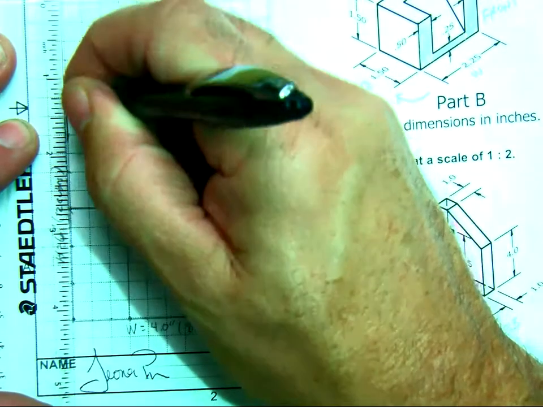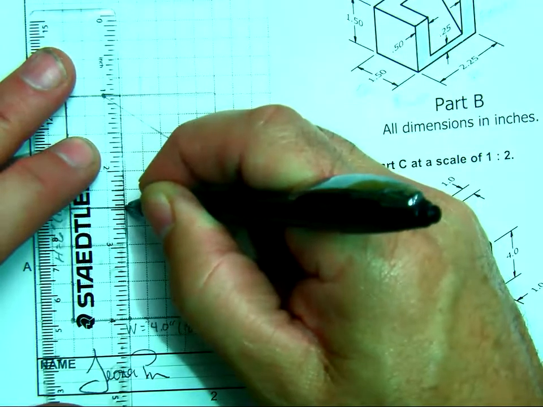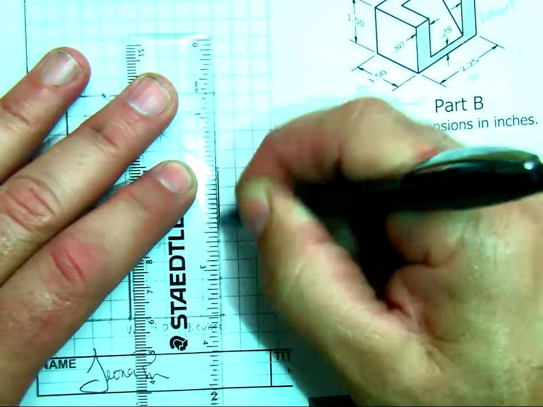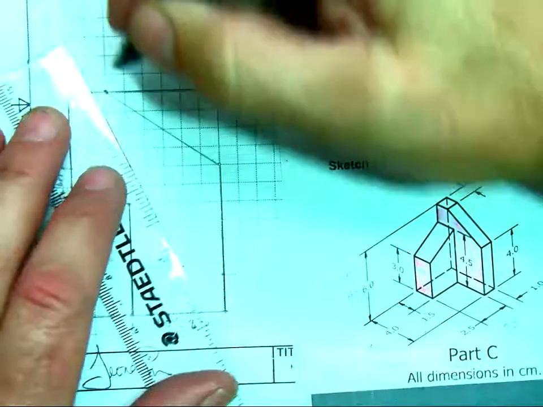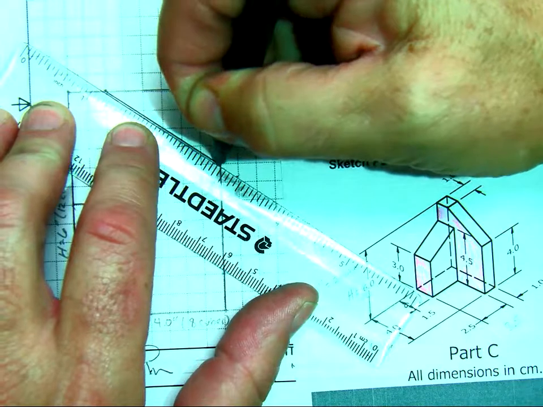And again, if you want to wait till the end to put in your object lines over your construction lines, just to make sure you got it right before you put in that pen, go for it. So obviously once it's in pen, it's pretty darn permanent.